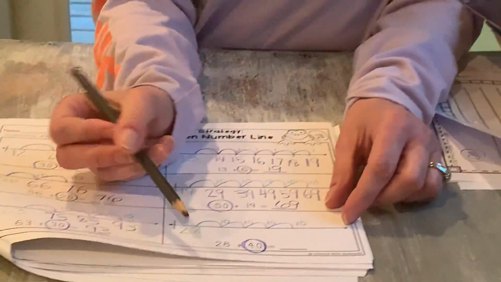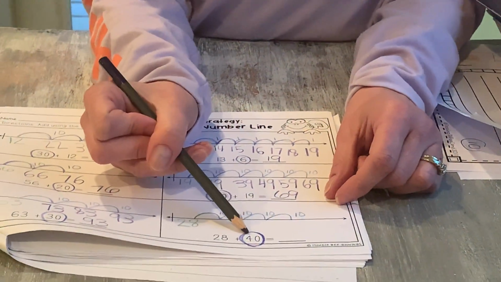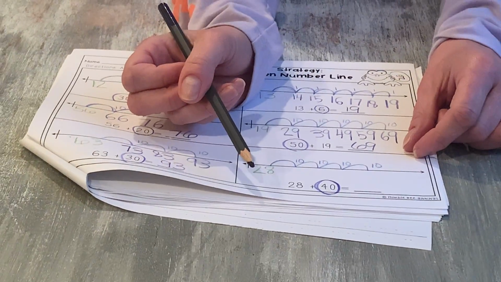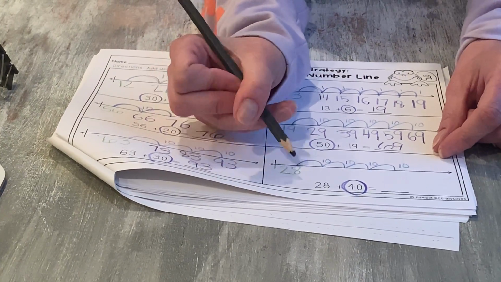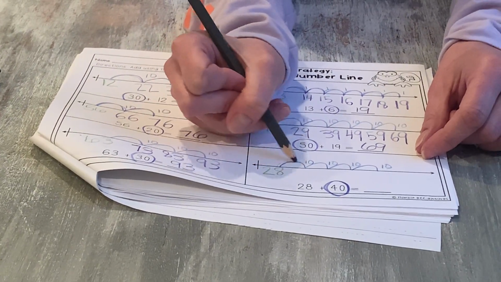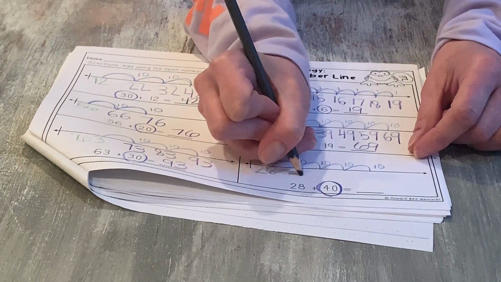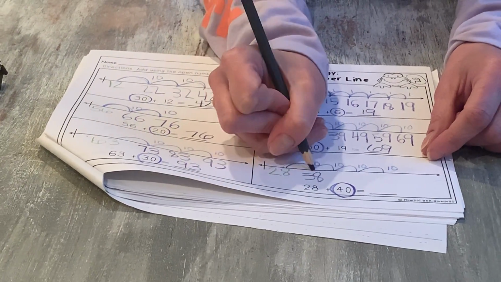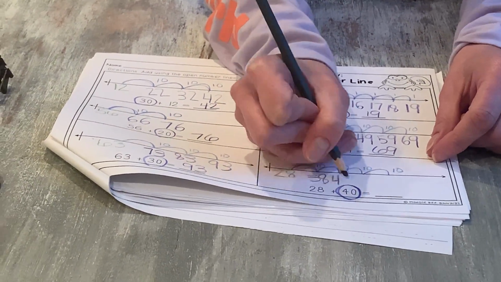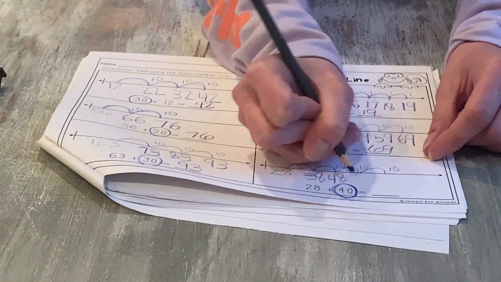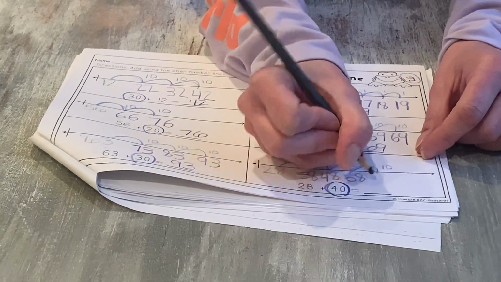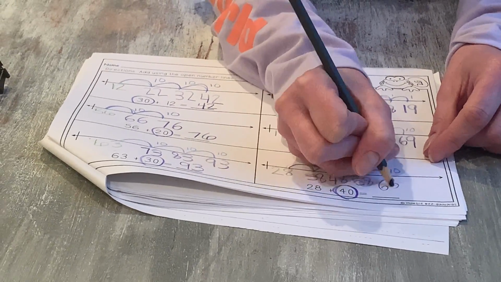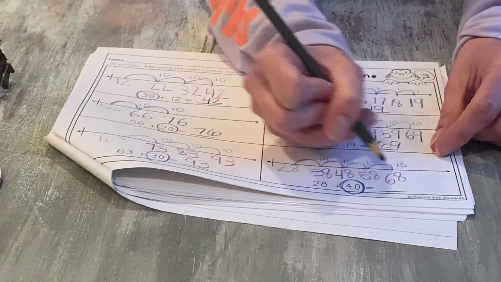And my last one, I have 28 plus 40. I'm just going to do those 4 hops, so I'm going to count by tens 4 times. I start with 28, 10 more is 38, 10 more is 48, 10 more is 58, and 10 more is 68. So 28 plus 40 equals 68.